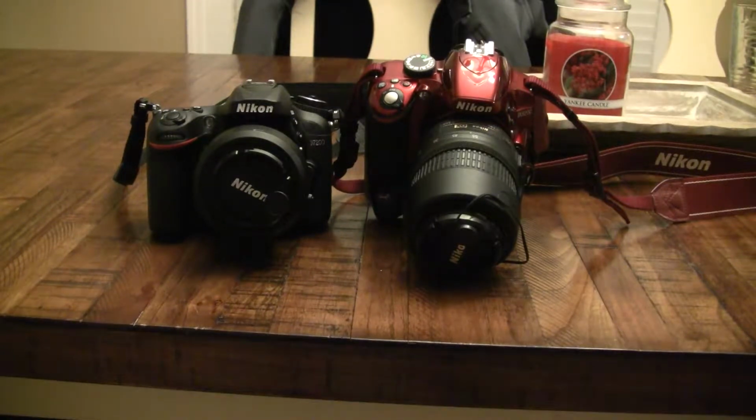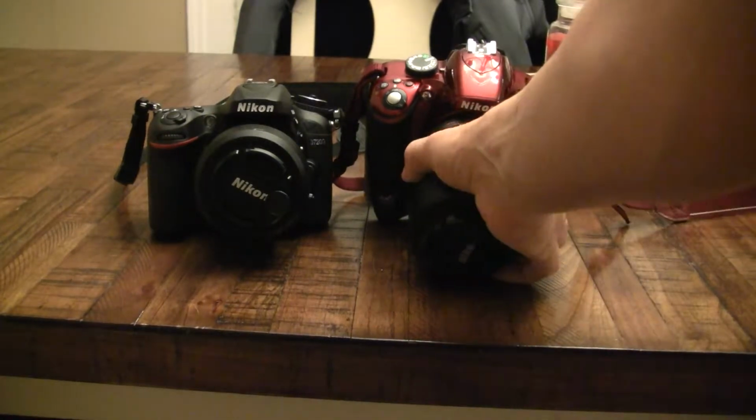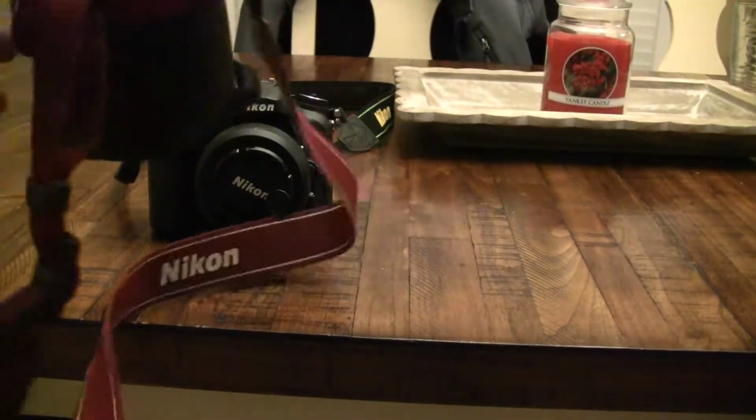Alright guys, so what we have here today is my D3200 on the right, the red edition, and on the left we have a D7200 that I just recently purchased. I wanted to make this video just to point out some of the differences that I've seen from looking at them since I've got the D7200.